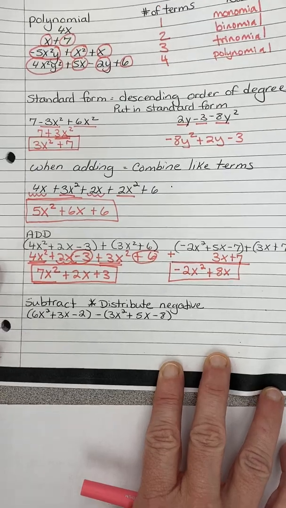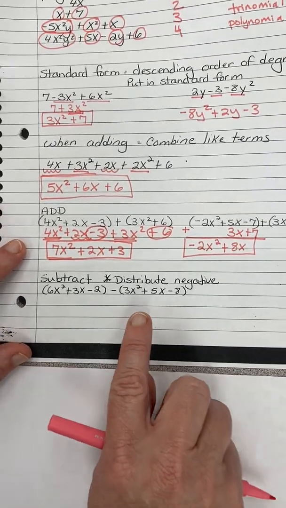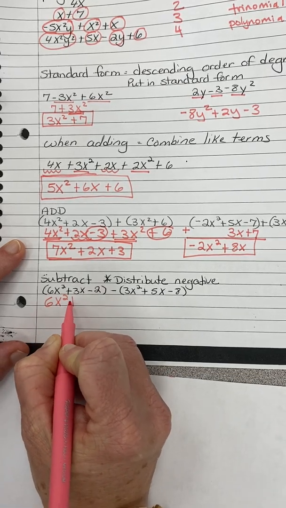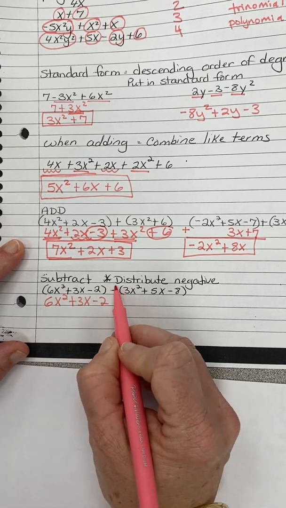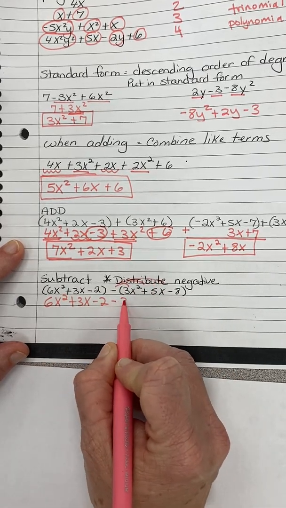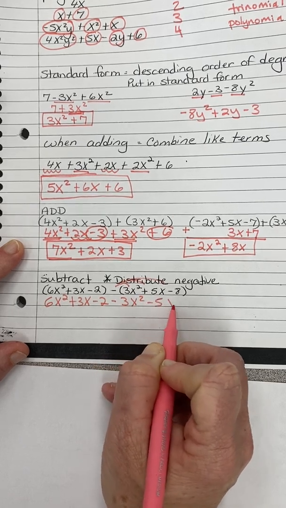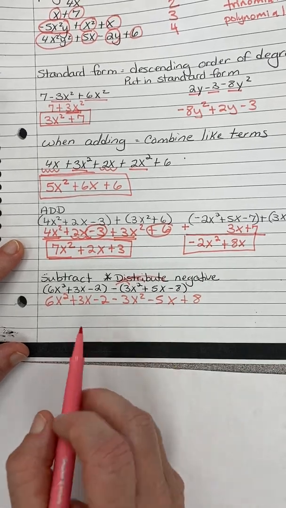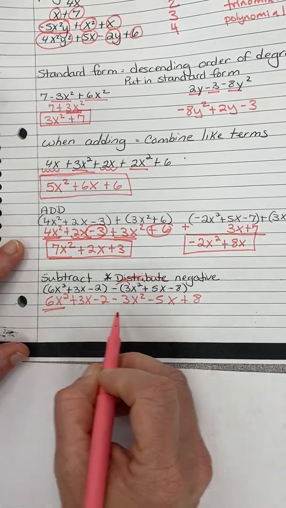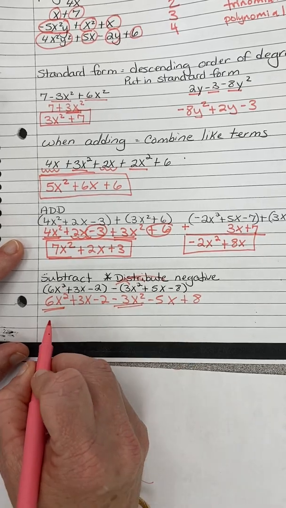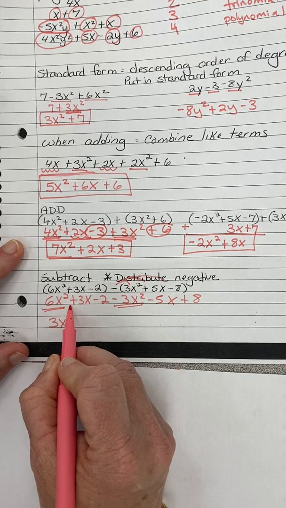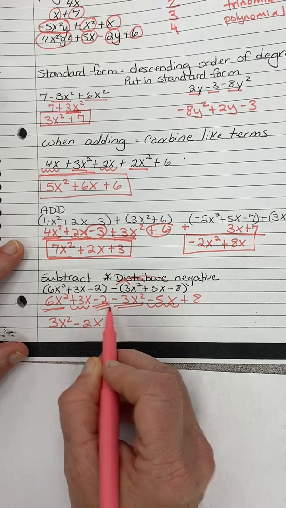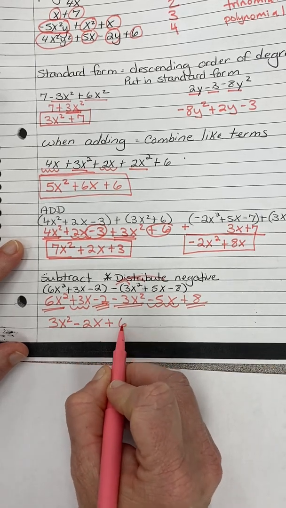Okay, sometimes you'll see it like this, and this is for subtraction problems. You must remember to distribute your negative. So what's going to happen here is you're going to have 6x squared plus 3x minus 2. You're going to distribute this negative to everything. Negative 3x squared minus 5x plus 8, okay? And then we're going to start from scratch. Let me put it in the right order. Well, I have 6x squared, minus 3x squared gets me 3x squared. I have 3x minus 5x gets me negative 2x. And negative 2 plus 8 gets me 6.